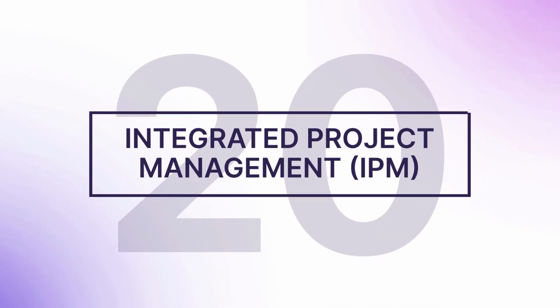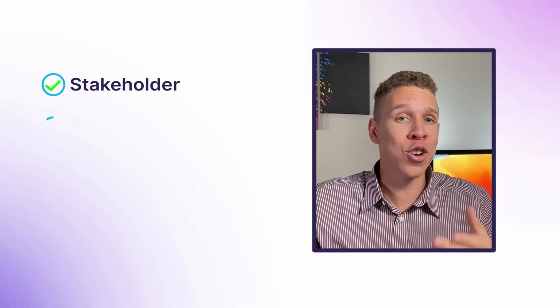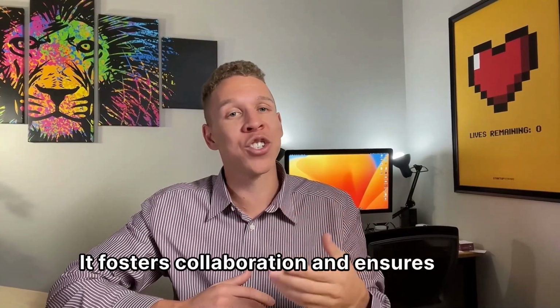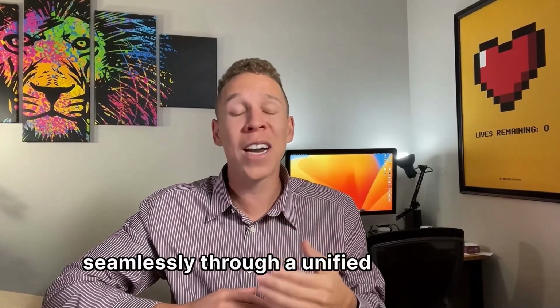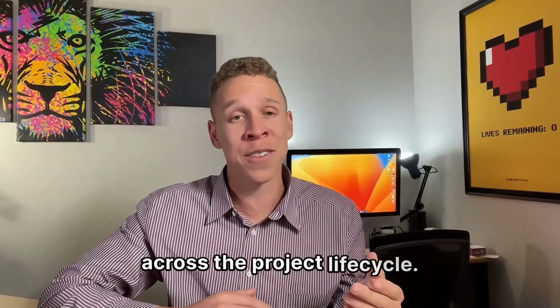20. Integrated project management, IPM. IPM focuses on aligning all aspects of a project, including stakeholders, goals, processes, and technologies. It fosters collaboration and ensures that every element of the project is integrated seamlessly. Through a unified approach, IPM enhances efficiency and coherence across the project lifecycle.